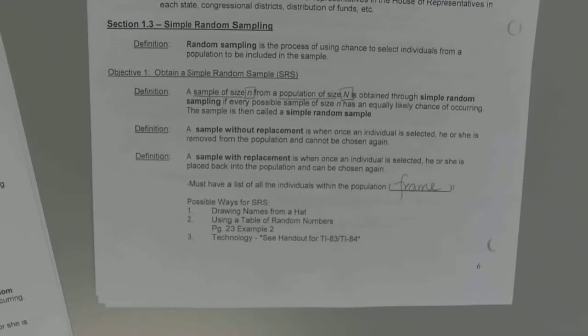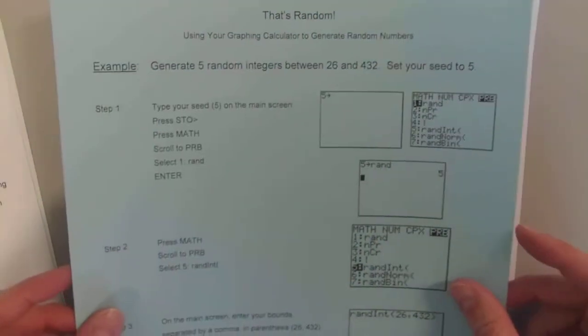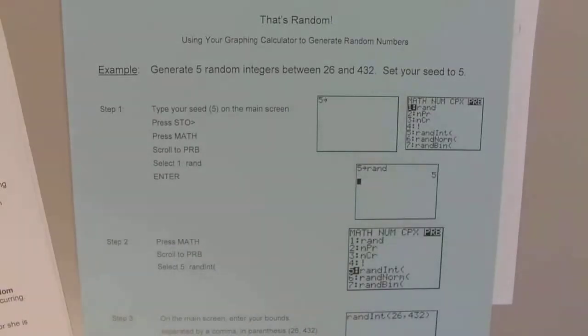Make sure I can count appropriately. All right. So, and I always try to give them clever titles and stuff like that. So it's called That's Random. Using your graphing calculator to generate random numbers.